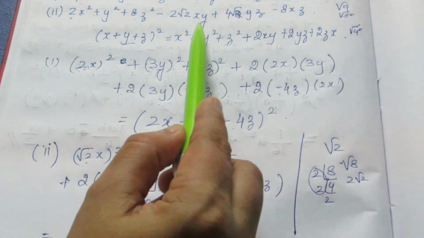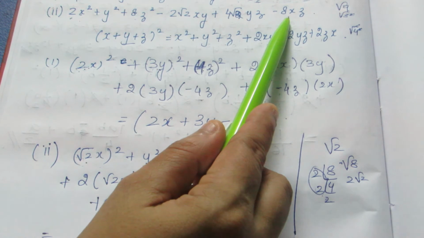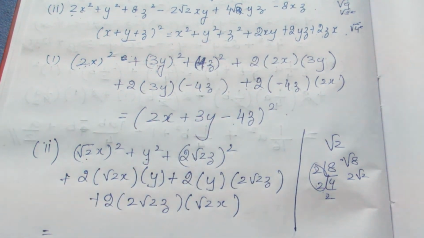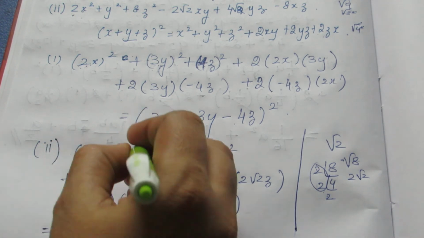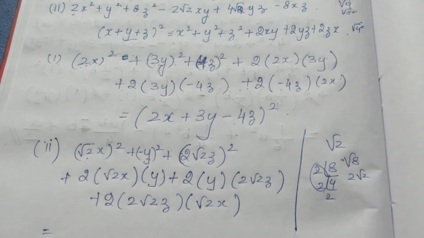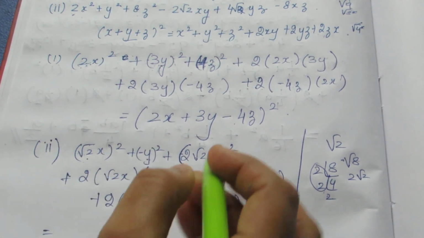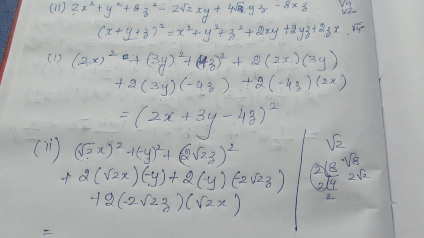See here, the same variable is x. Usually we don't write a minus sign in the front. So remember, we can write the minus sign for y and z. Leaving x, write the rest. So y and z will have a minus sign. Is that clear? Wherever you see y and z, just put a minus sign.